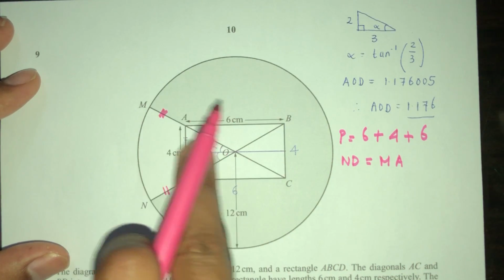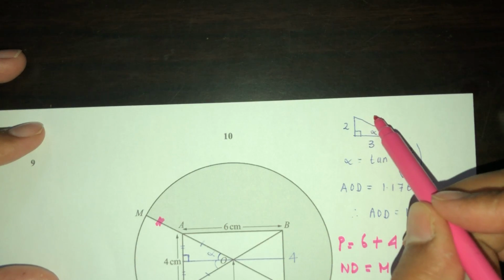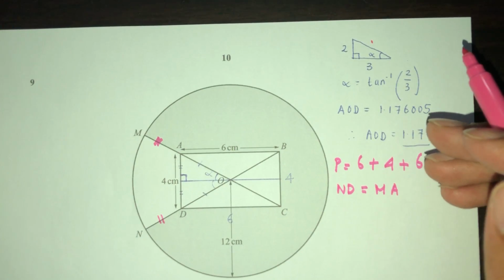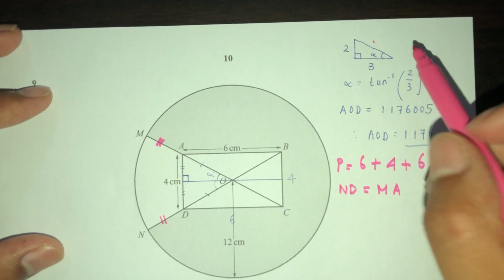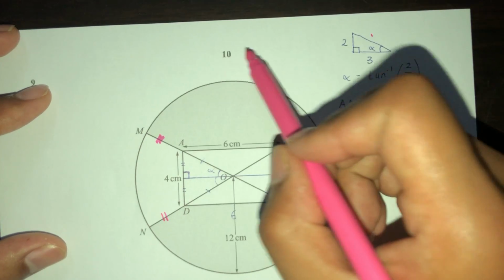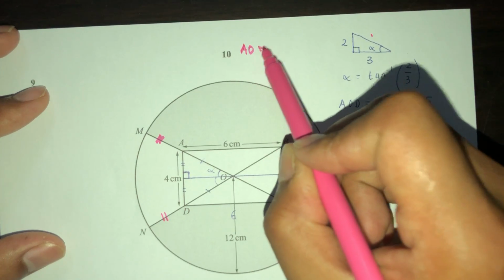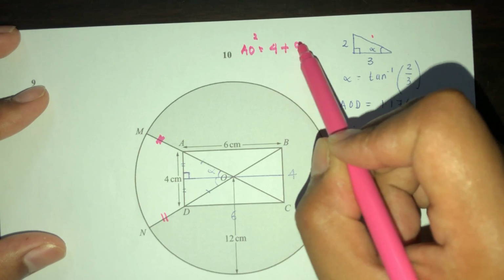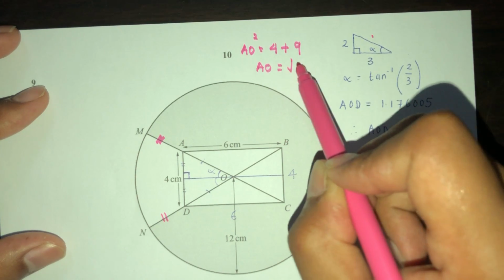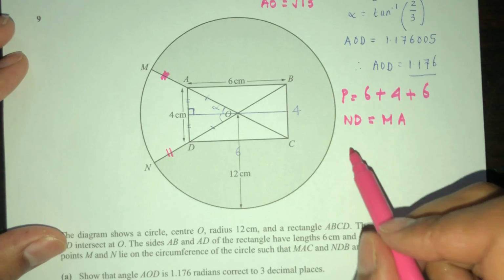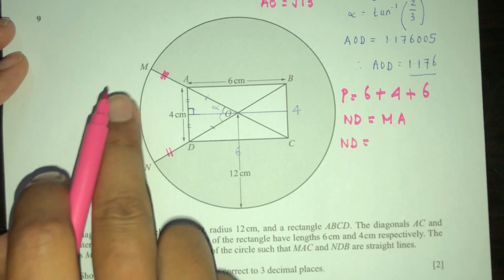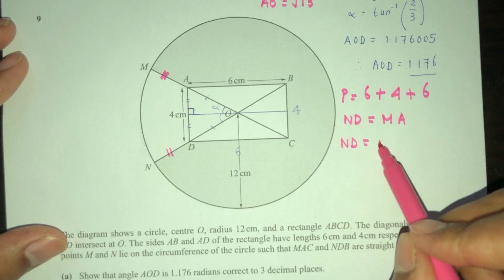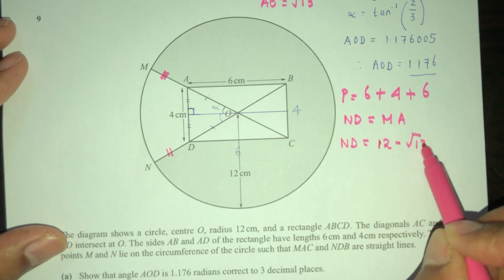So what is this length again? AO. As you can see, AO will be this one. This one can be found by using the Pythagoras theorem because it is a right angle triangle. So again, let's call this AO. That will be AO squared is equal to 2 squared, 4, plus 3 squared, 9. So AO will be root of 13. So finally, ND is this one. Same thing MA as well. It is actually equal to 12, the whole thing, minus root of 13.